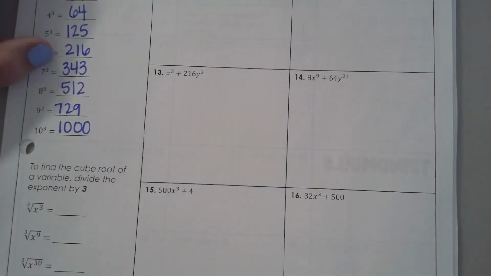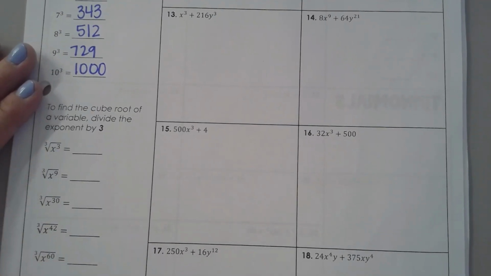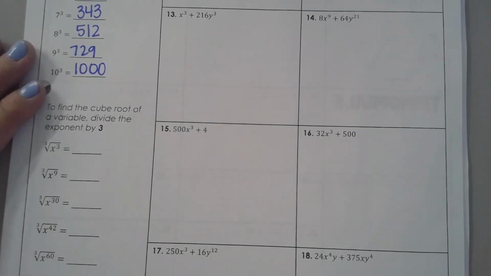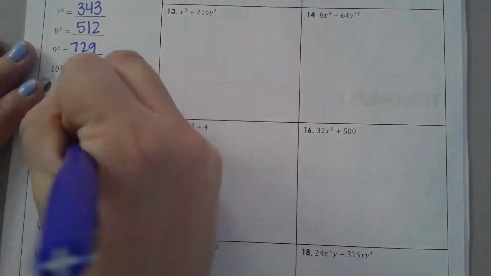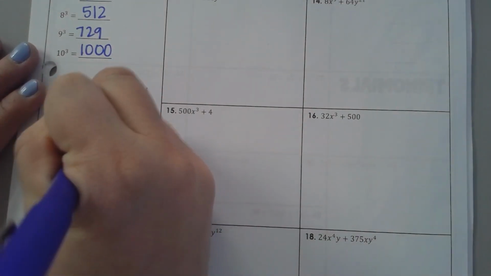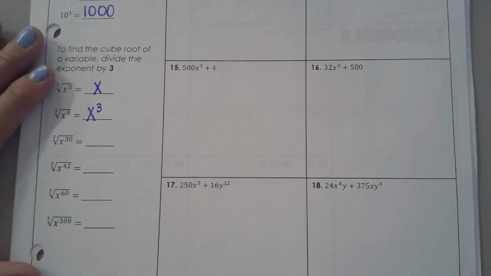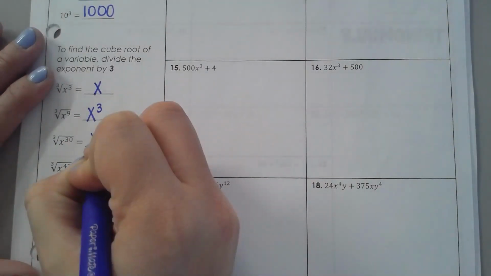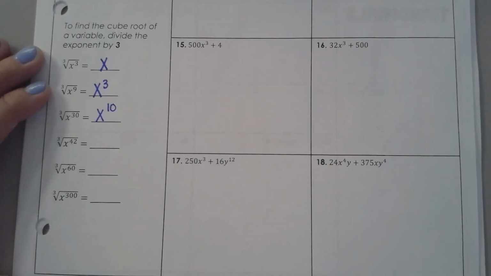If I take the cube root of x cubed, what's that going to be? Divide the exponent by 3. The cube root of x to the 9th would be x to the 3rd. The cube root of x to the 30th would be x to the 10th, dividing by 3.